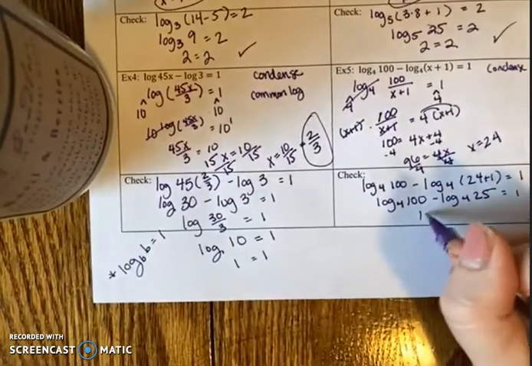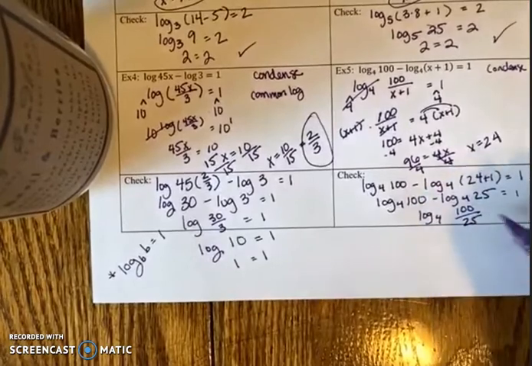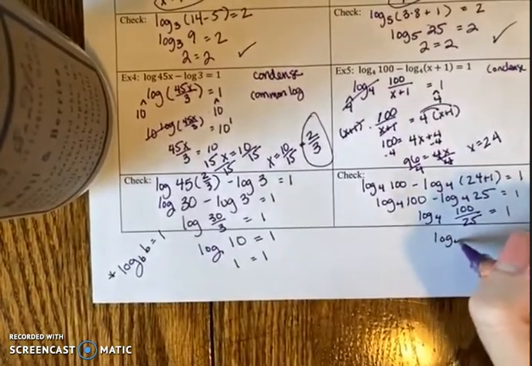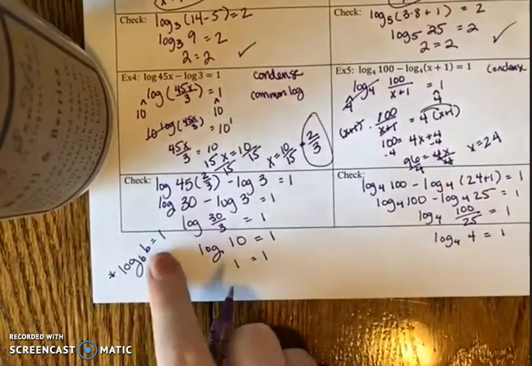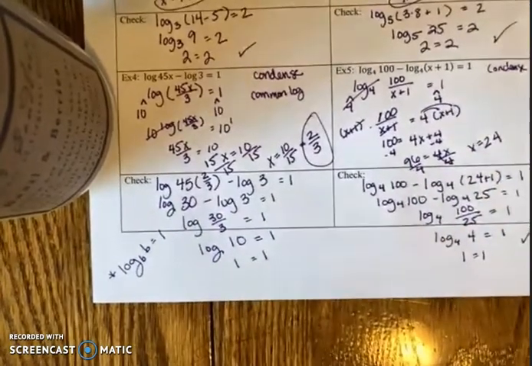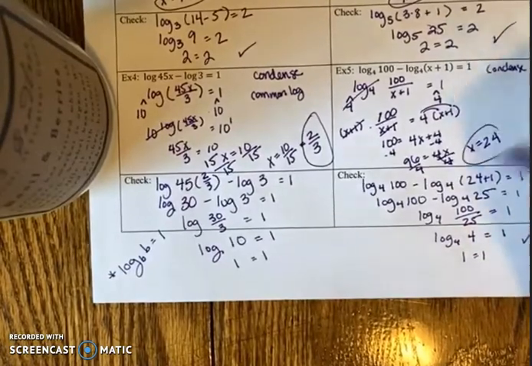When we condense it, we get log base 4 of 100 over 25. 100 divided by 25 is 4. Same thing, log base b of b is 1, so log base 4 of 4 is 1. It does work. Or you could use the circle trick, 4 to the first power gives us 4. It works. So it is a solution.